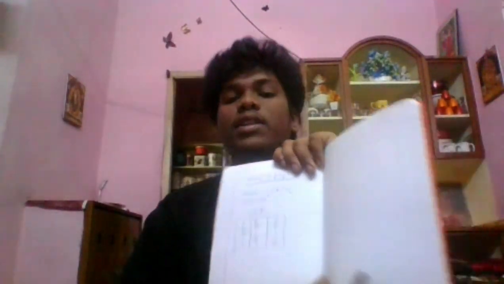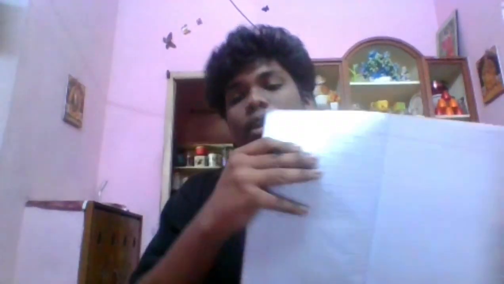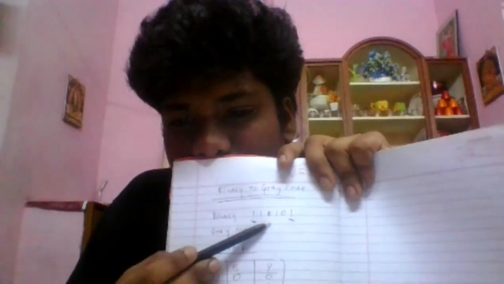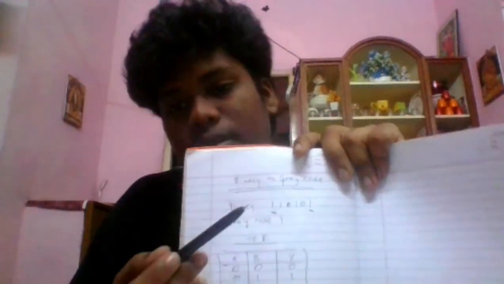To convert this binary code into a gray code, we have to note the most significant bit as it is in the first place. So I am noting down 1 in the gray code, and next we have to do the XOR gate to the preceding two terms of the binary code.